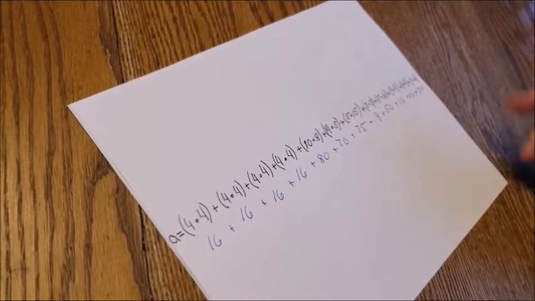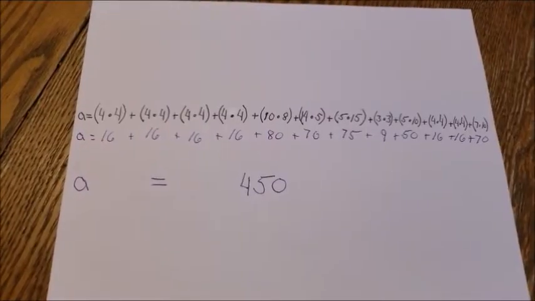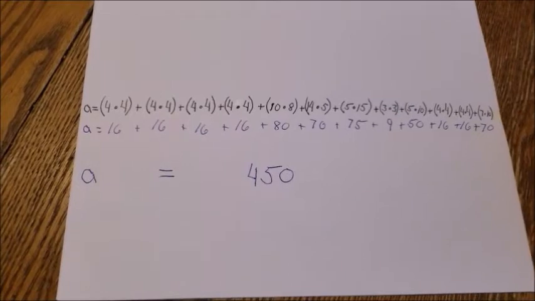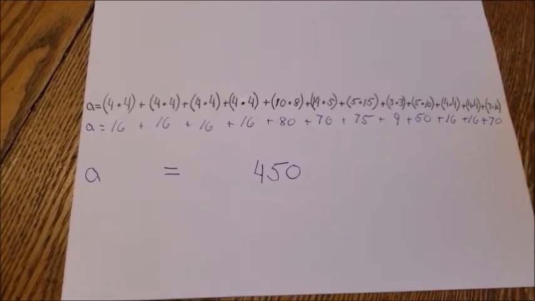You double checked yours and add yours up now. We'll get right back to you. Well, good job. You all came up with 450, right, boys and girls? Fantastic. Yeah, you got the right answer there.